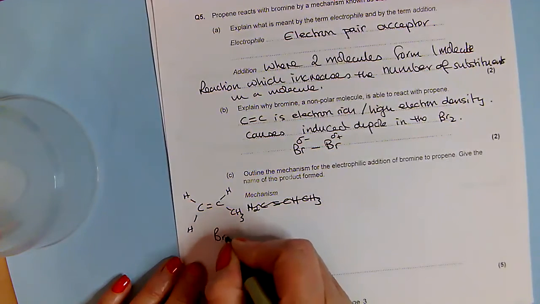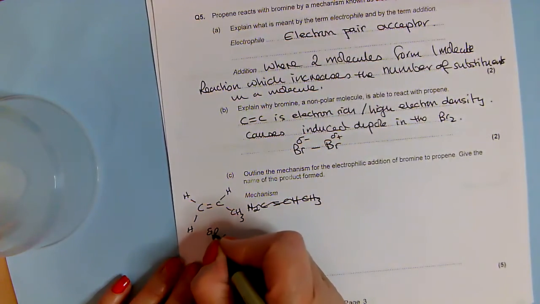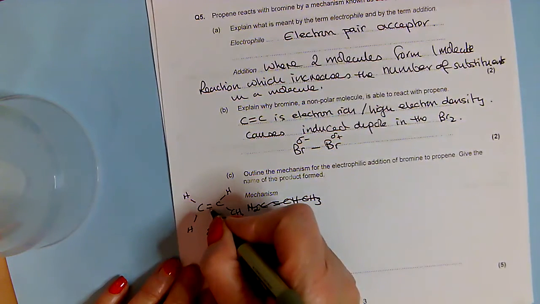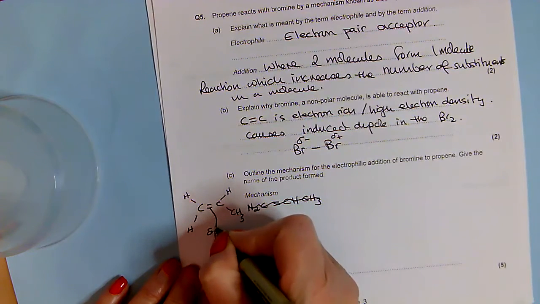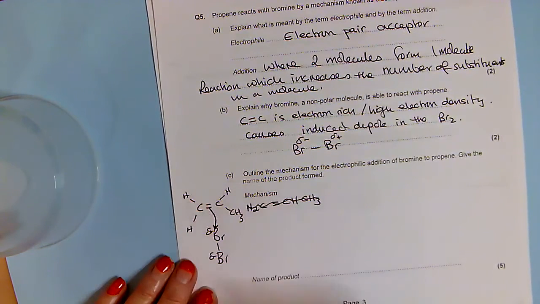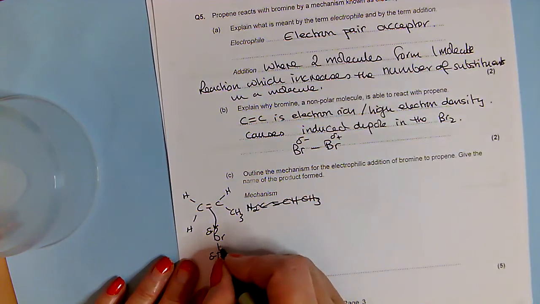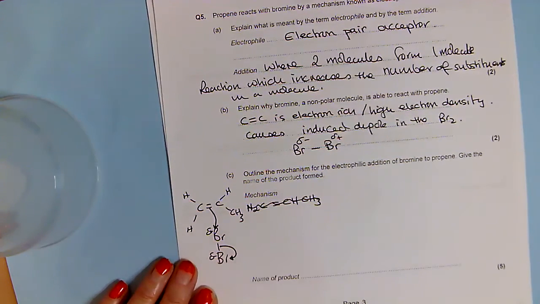So I'm going to have my bromine here. This is going to induce this dipole, delta positive, delta negative. The electrons go from the center of that bond to that bromine there. So be very precise with your arrow. And then the electrons go from the center of this bond to the bromine there.